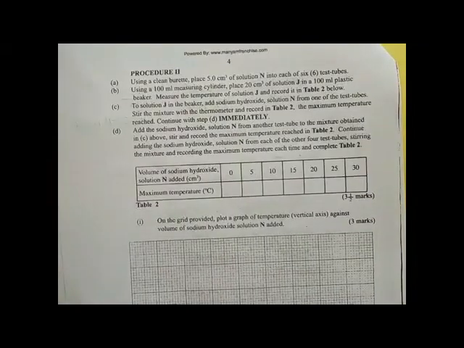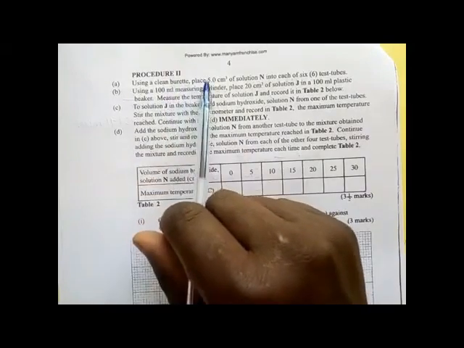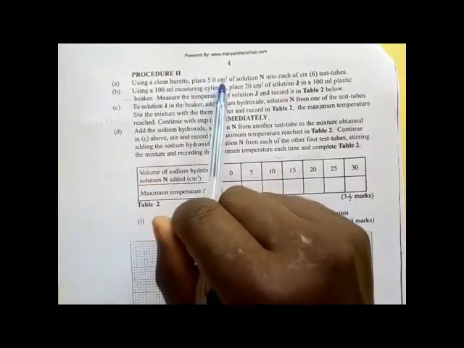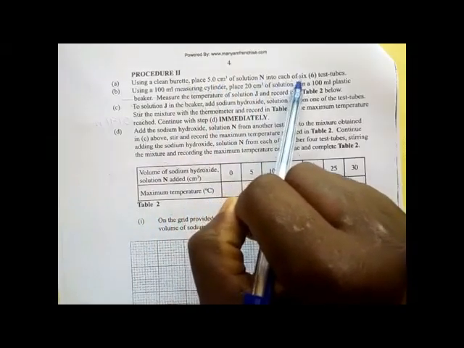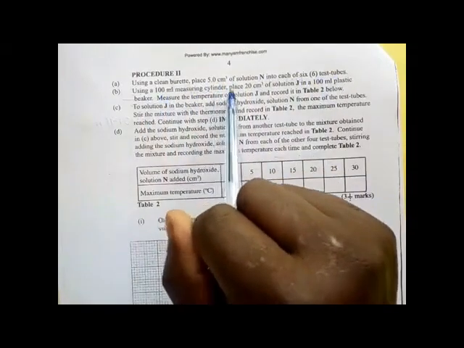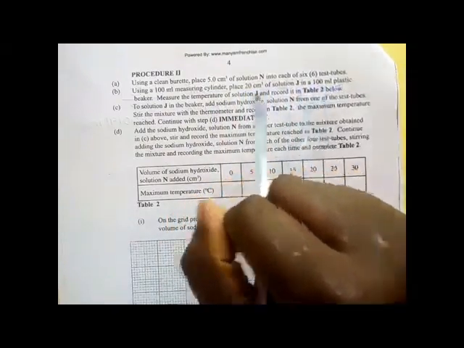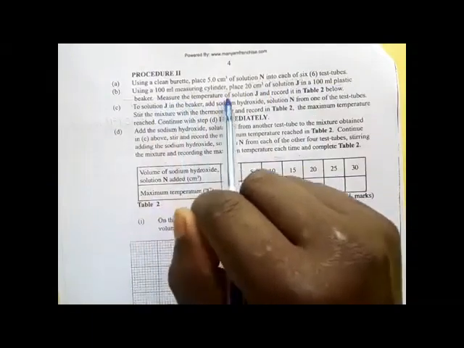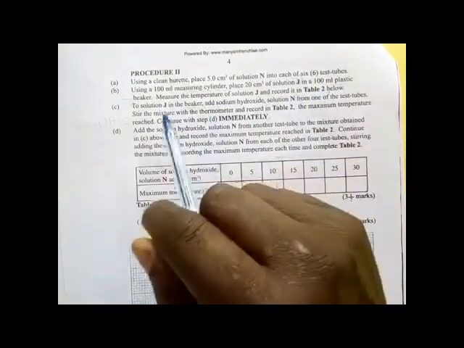Procedure 2. Using a clean burette, place 5 cm³ of solution N into each of the 6 test tubes. Using a 100 ml measuring cylinder, place 20 cm³ of solution J in a 100 ml plastic beaker. Measure the temperature of solution J and record in the table below.